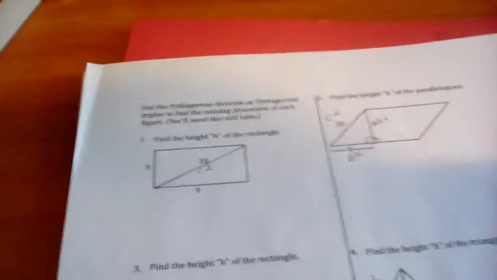Okay, so how does this apply to your assignment? Now, the Pythagorean theorem is used quite a bit in geometry, architecture, anything to do with engineering when you're putting together buildings or bridges and that type of thing. So it's a pretty important concept to understand.